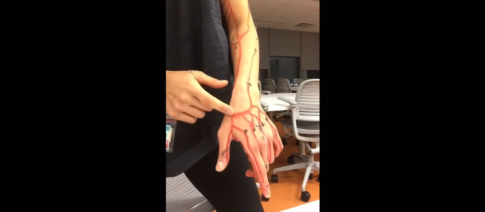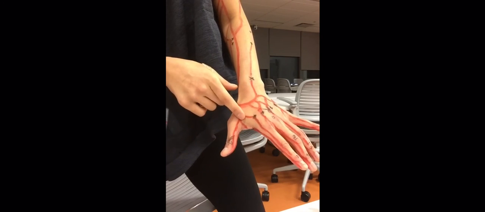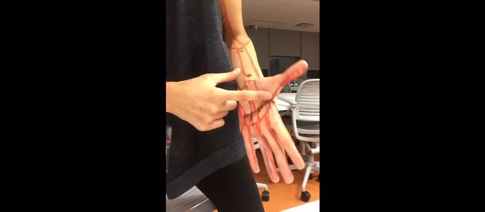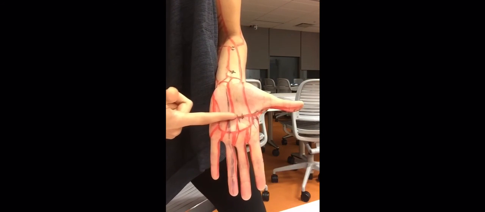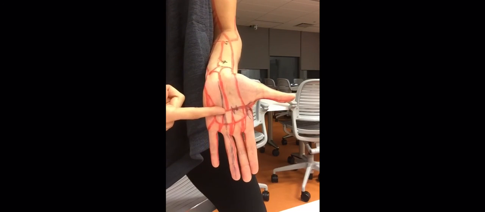Roger Deep, so the deep branch, as you can see here, we just went over the dorsal branch, going to the dorsum. The deep branch is actually going through our anatomical snuff box and then piercing through the first dorsal interossei muscle, and it wraps around and runs transverse just straight across the palm, right about the middle of the palm.